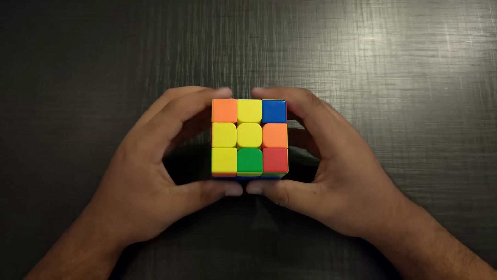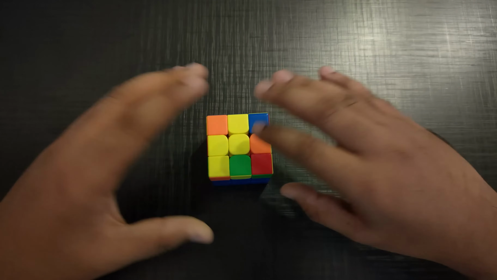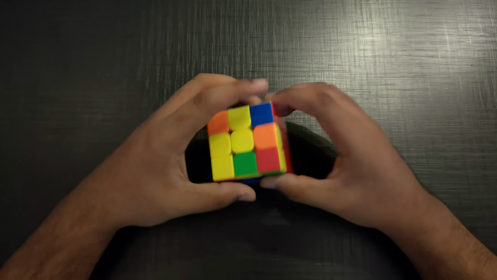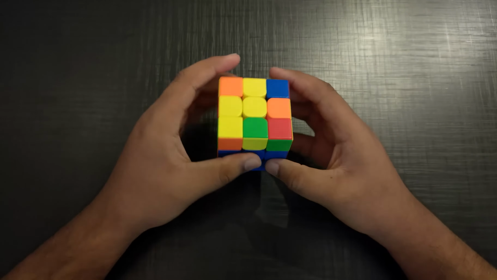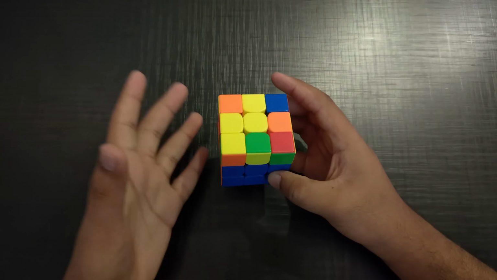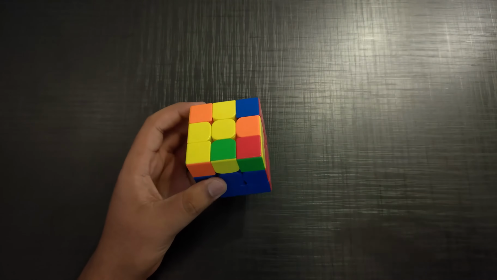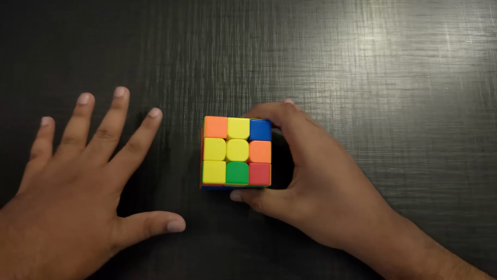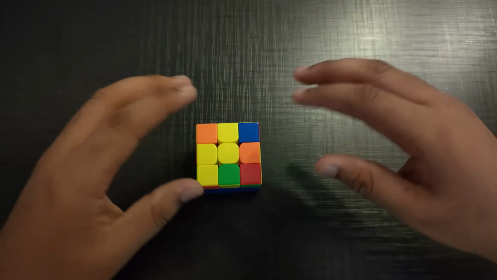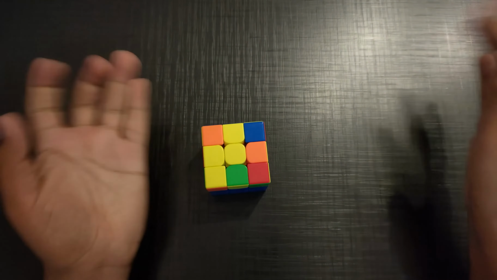The very first thing is, when you learn the F2L method, your time will increase a lot. If you used to solve the cube in 1 minute with the beginner's method, that is, the layer by layer method, after learning F2L your time might go up to 5, 6, 7, or even 8 minutes.